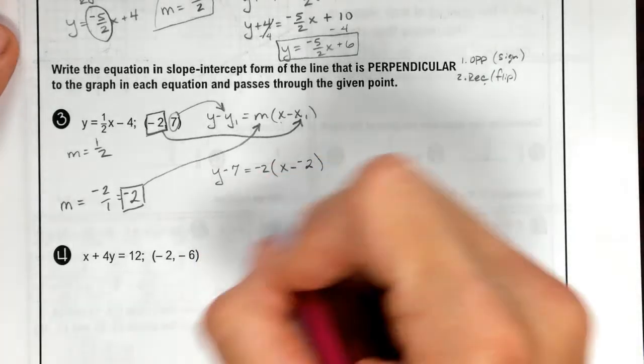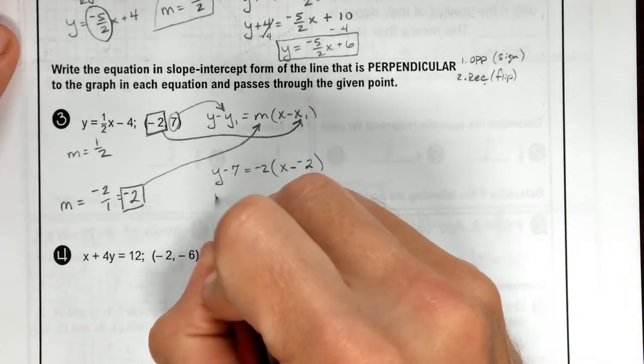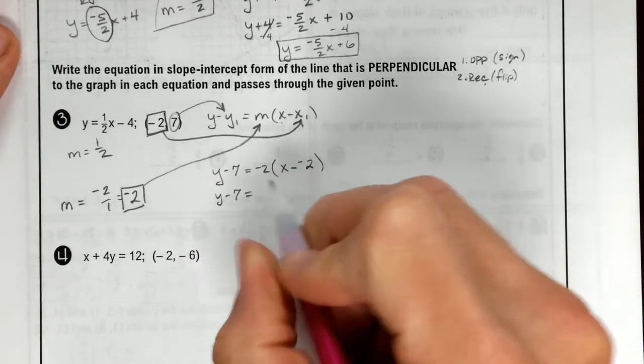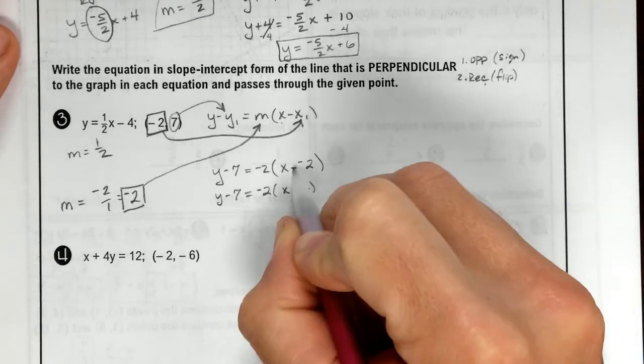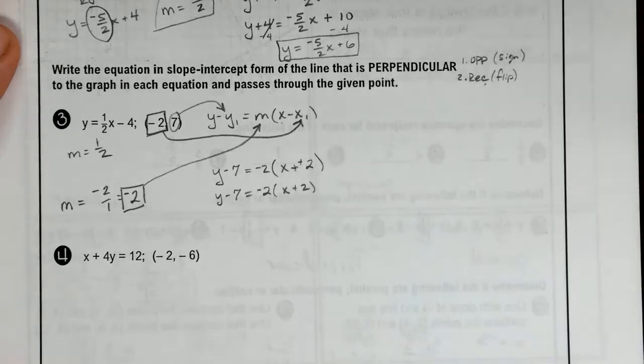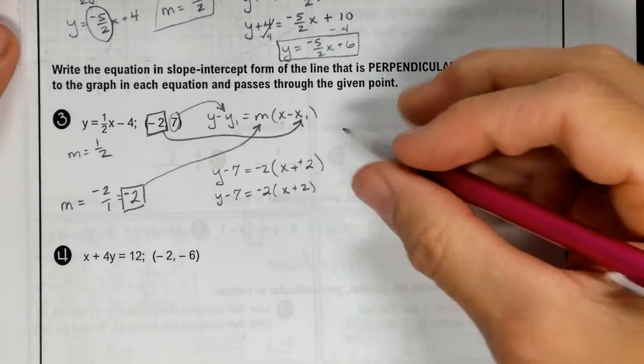Alright, so let's go ahead and make this look a little neater. y minus 7 is equal to -2, parentheses x plus 2. Again, I can change in here. And now let's convert to slope-intercept form. So again, 2 steps to be able to convert.